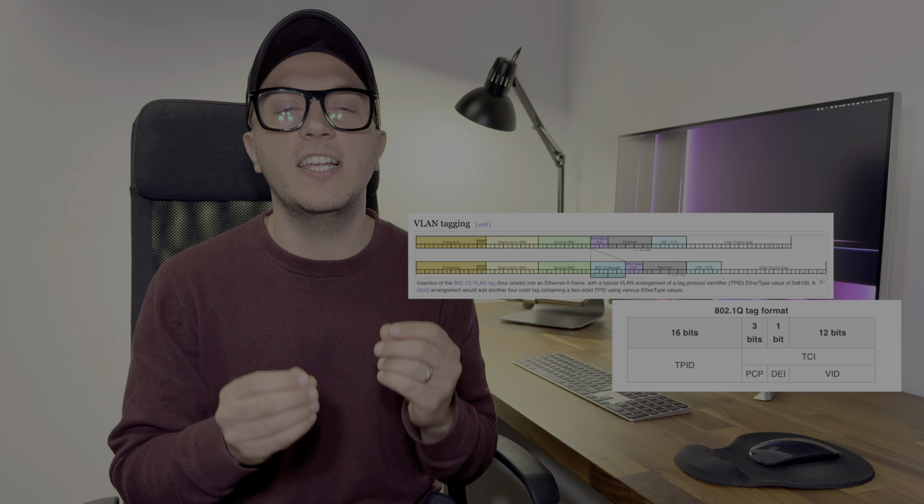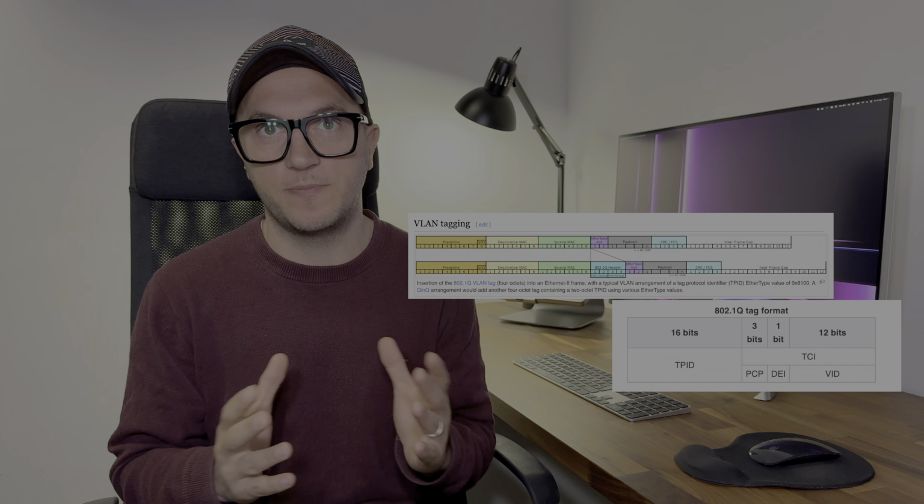How does it work? A managed switch that understands 802.1Q encapsulation. Well, if you don't know what that means, put it aside for now and just remember it for later. In simplified terms, a switch that understands VLANs can differentiate between one VLAN and another using VLAN tags in the Ethernet header. Let me explain in a more practical way.